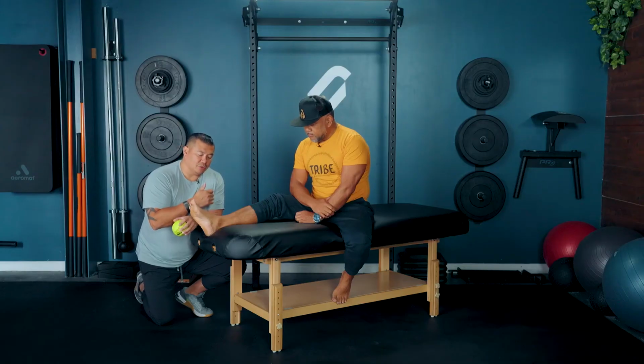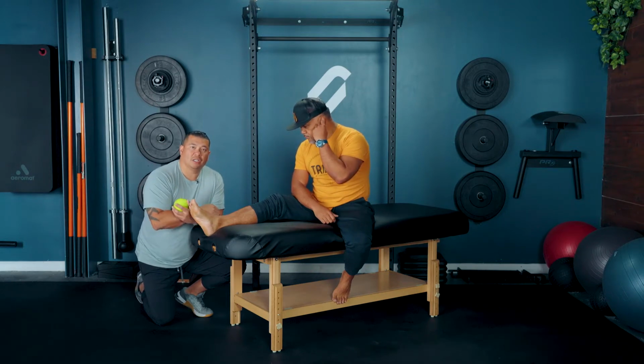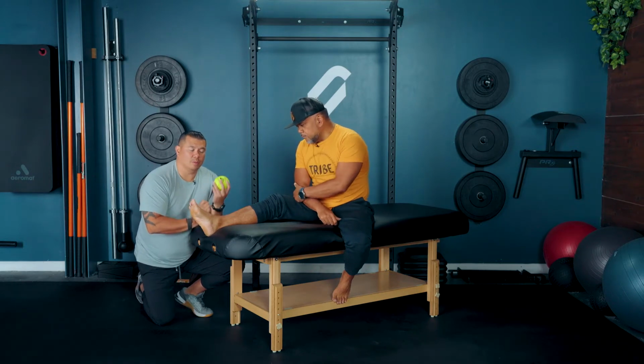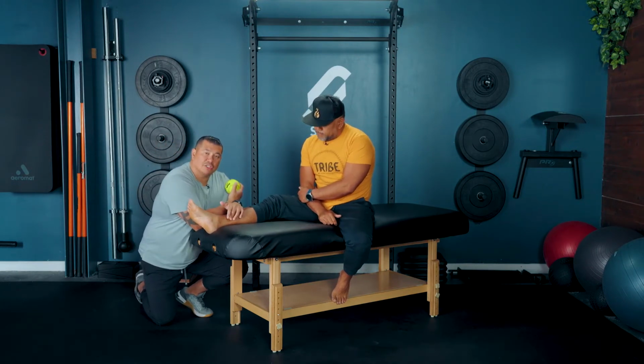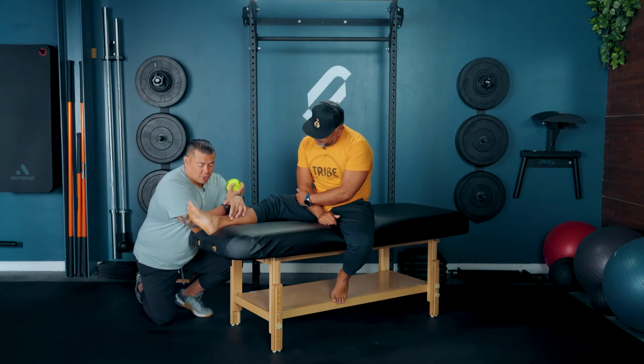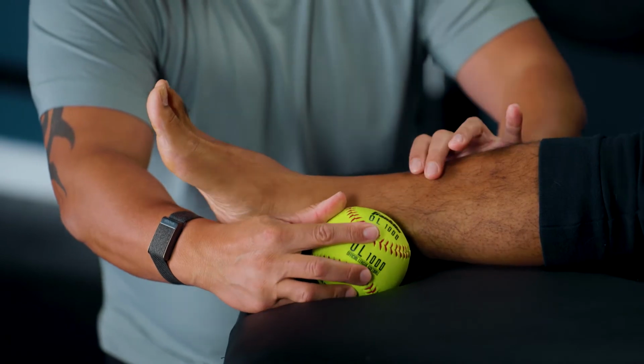So what we're going to have to do is create a self-massage release for it, and we just have to utilize a softball, a baseball, or a lacrosse ball, whatever you have. That's something that's pretty hard, and then you're going to put it on the muscles itself. And so the first place that we're going to start is not on the arch. We're going to start right on the inside part of the tibia, or the medial part of your calf.